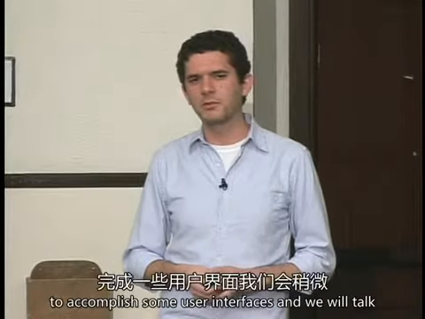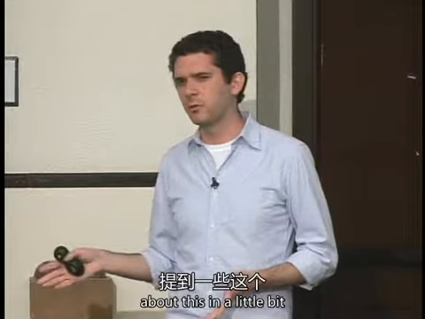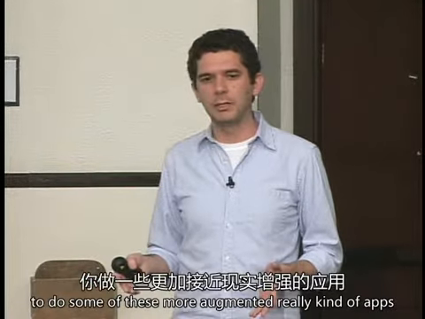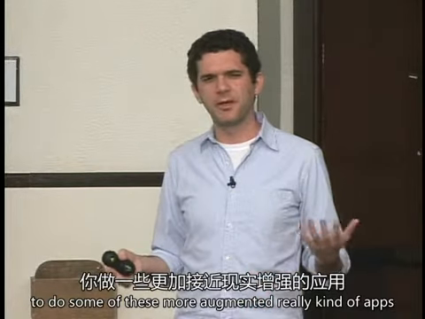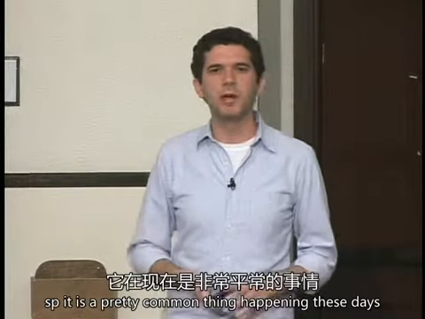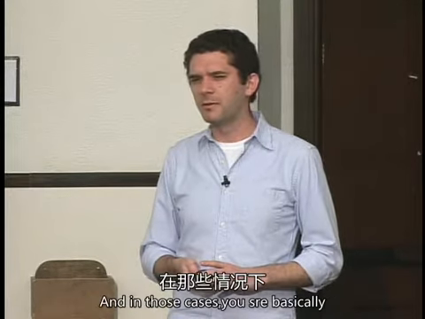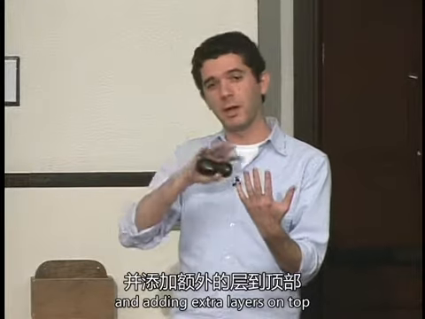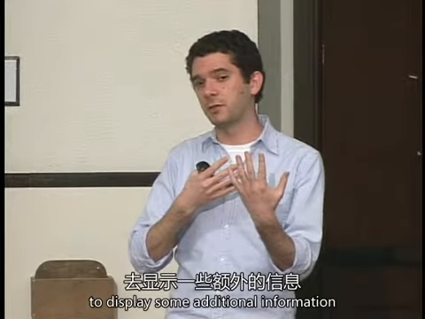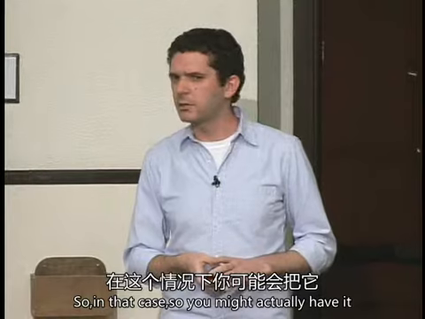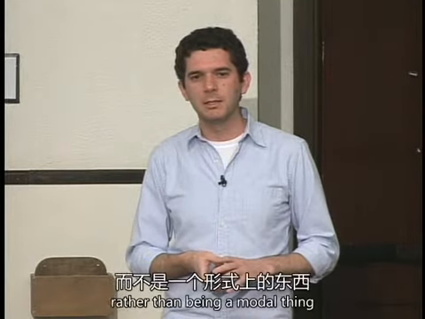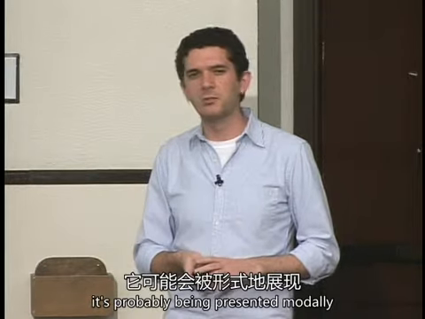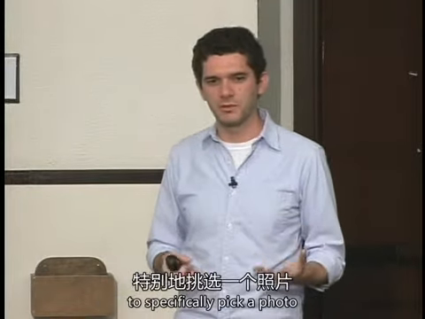I suppose you might be able to come up with some user interfaces, and we'll talk about this in a little bit. There's some new features in iPhone OS 3.1 that allow you to do some of these more augmented reality kind of apps, as a pretty common thing happening these days. And in those cases, you're displaying the image from the camera and adding extra layers on top to display some additional information. So in that case, you might actually have it as a permanent part of your application rather than being a modal thing. But I think in most cases, it's probably being presented modally, especially if you're asking the user to specifically pick a photo.